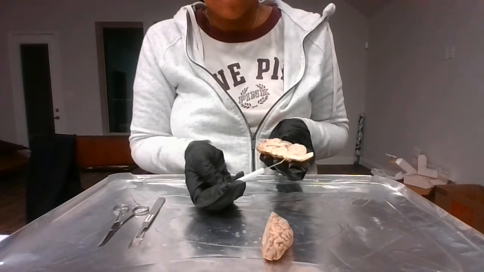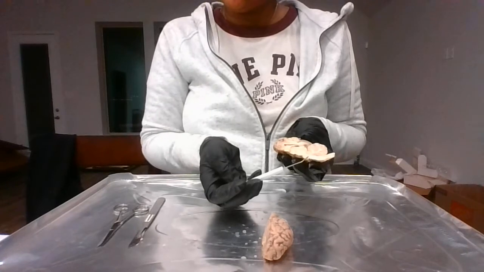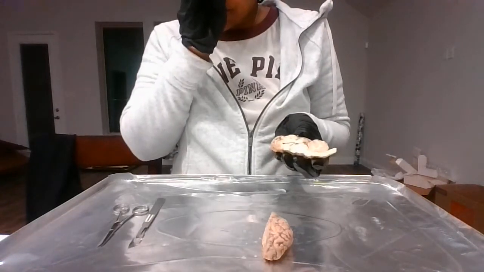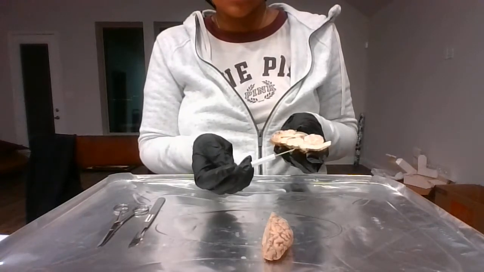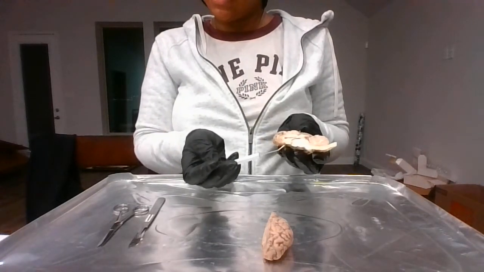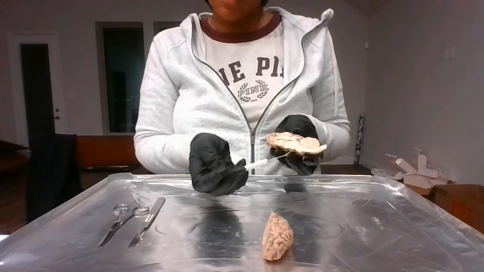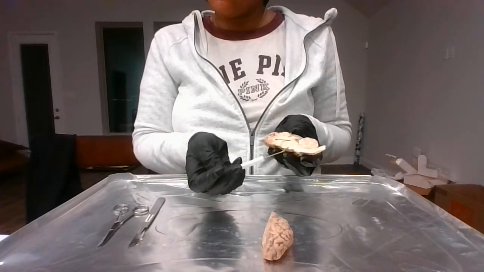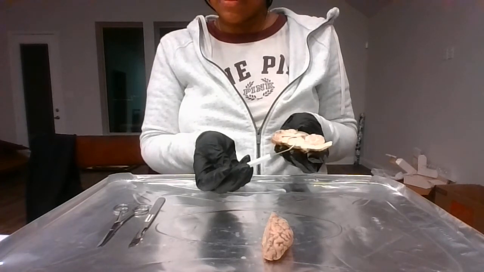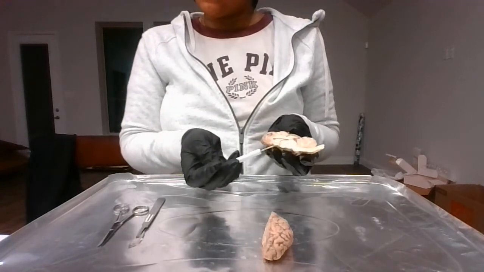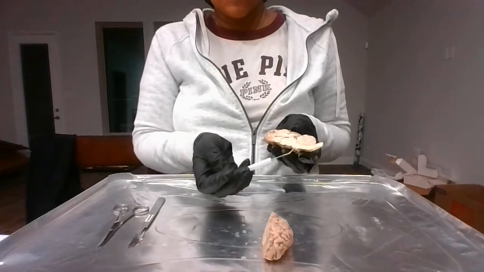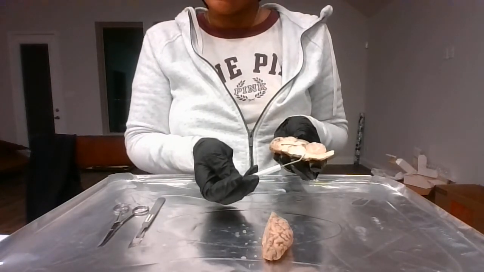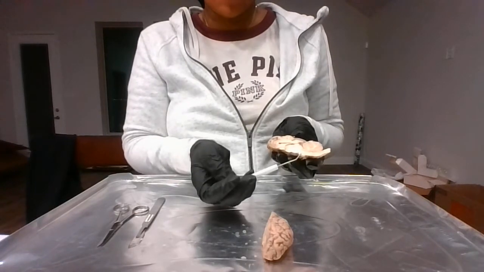Then moving up, there are the pons. The pons controls the body's automatic functions, especially sensory and motor functions in the head and the neck. It's also a point of decussation. As we mentioned in class, decussation is a crossover, to cross over.